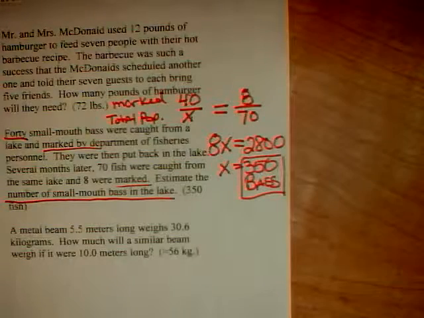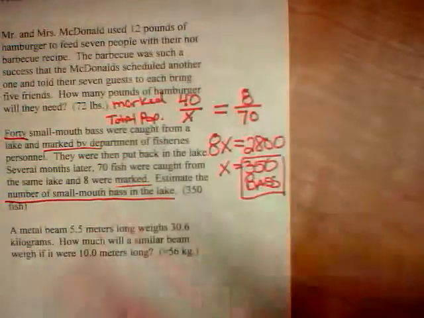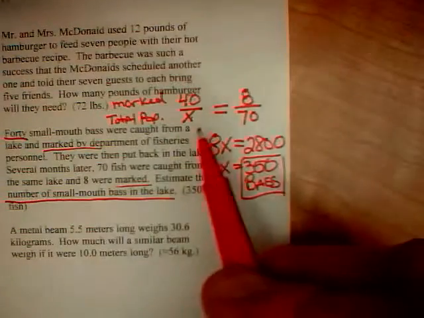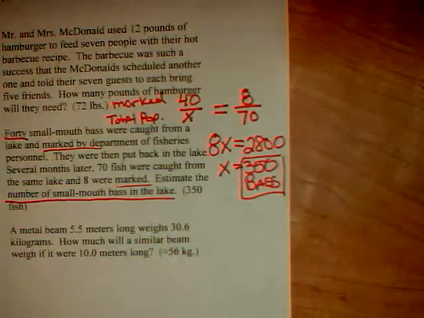So those are just ratio and proportion questions. Set up the ratio, in this case marked to total population, and then set up the proportion, plugging in the numbers where they go. Okay.